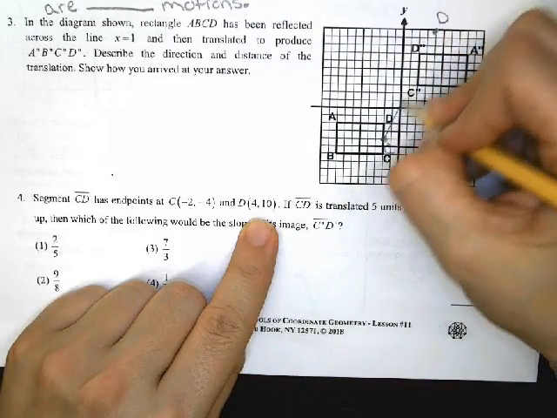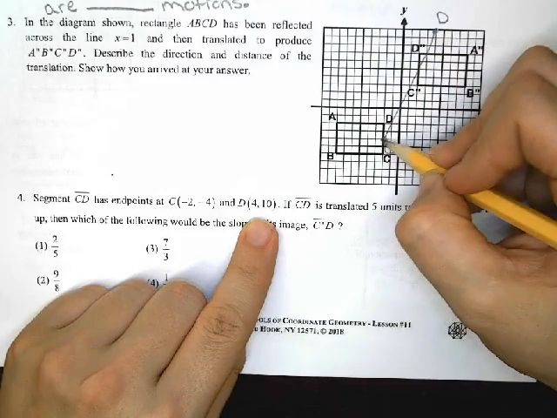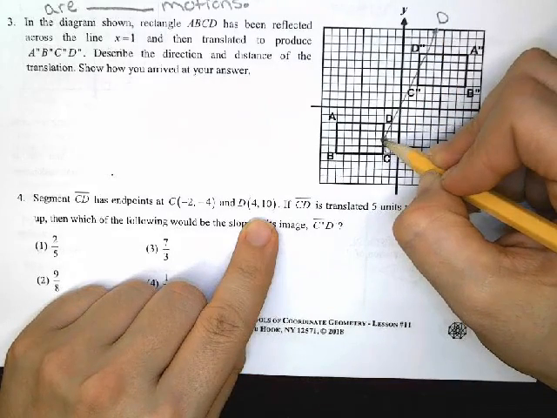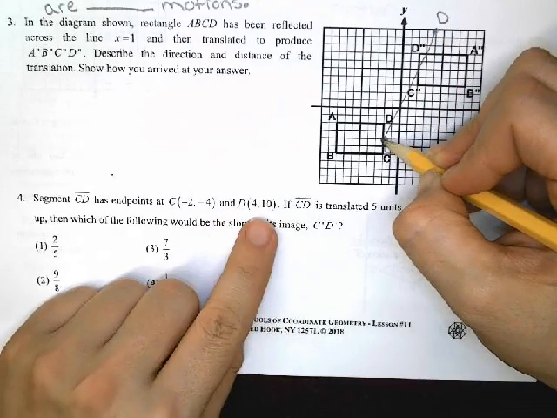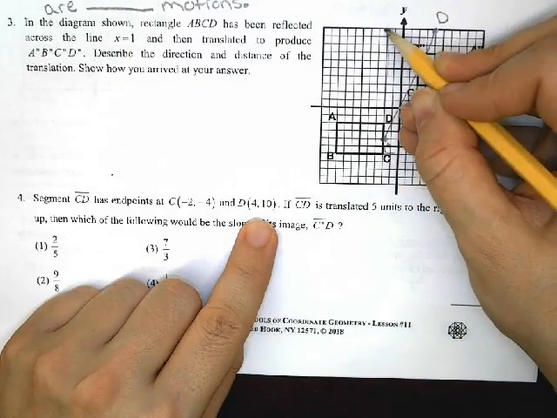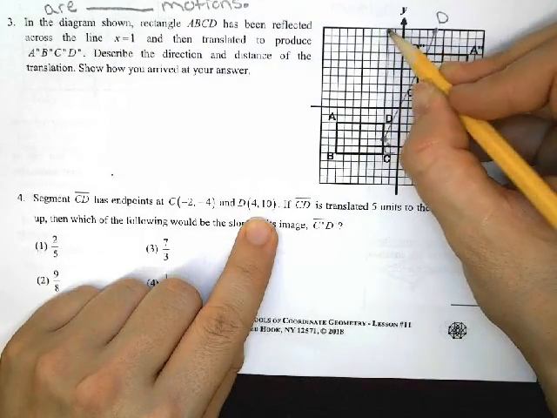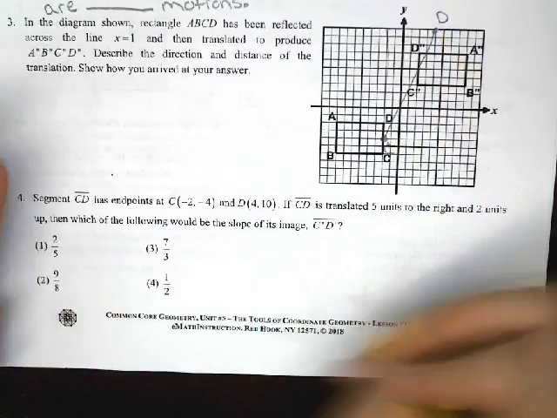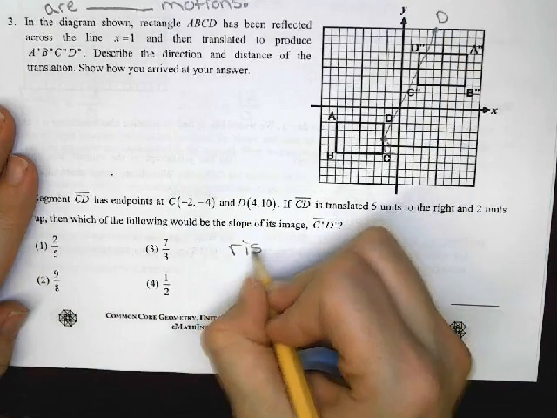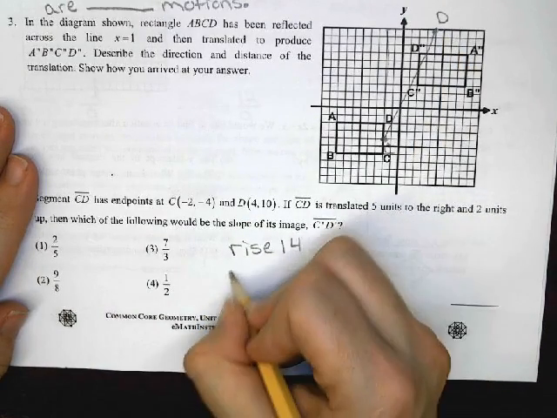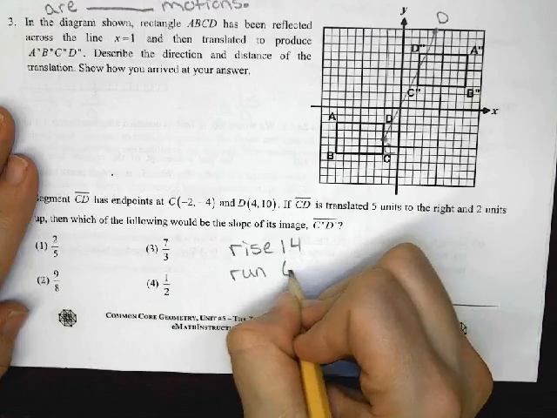Okay, so here's this line. Now I can actually find the slope, all right, that it's a rise of 14, so all the way up to here is a rise of 14, and then this is a run of 6. Rise of 14 and a run of 6.